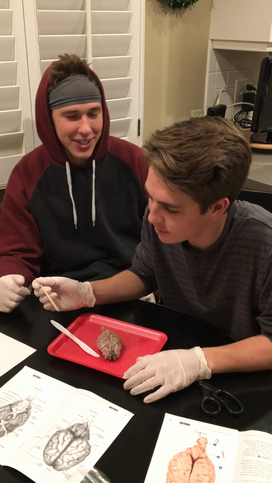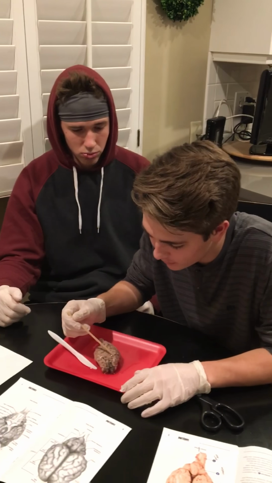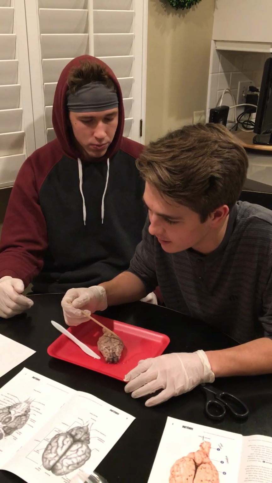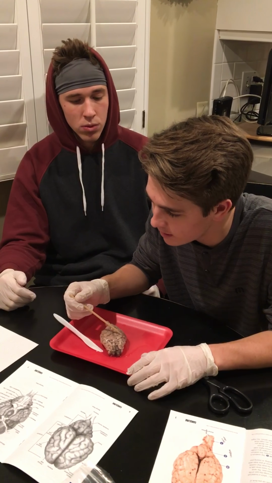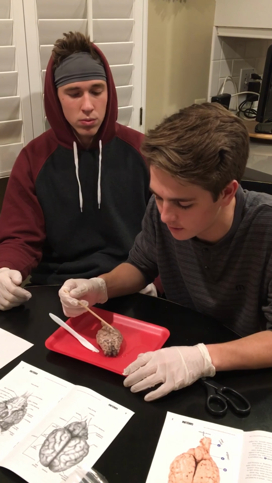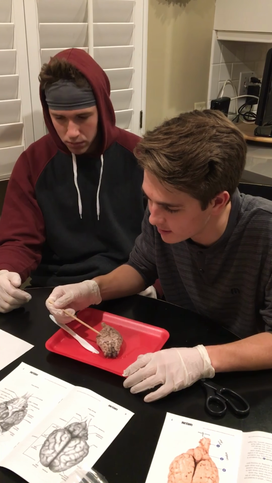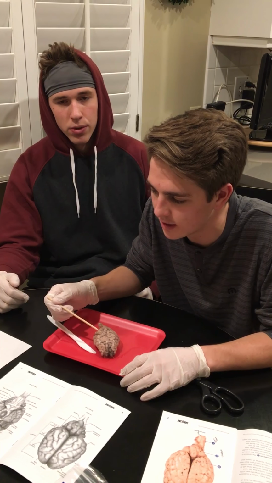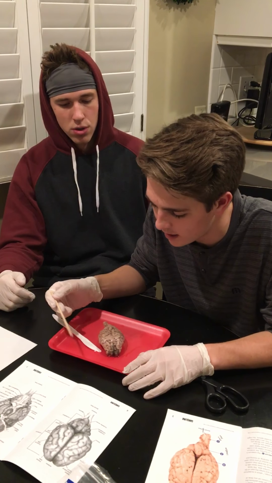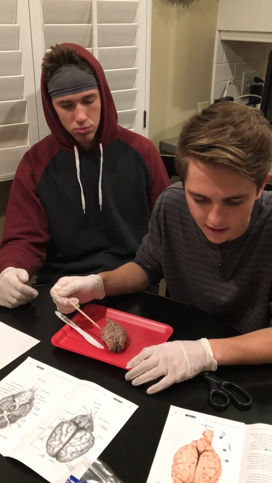Alright, so we'll start off. This is the left hemisphere of the brain on this side here. It actually controls the right side of the body as well as your logical thinking. And then here's the right side of the brain, which controls the left side of your body and kind of controls your creativity side.